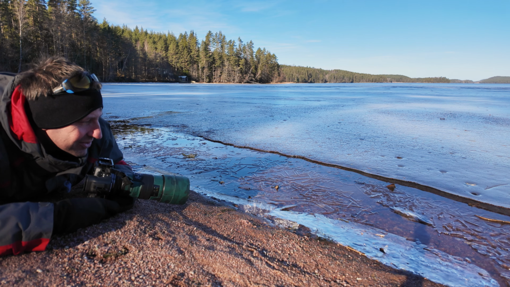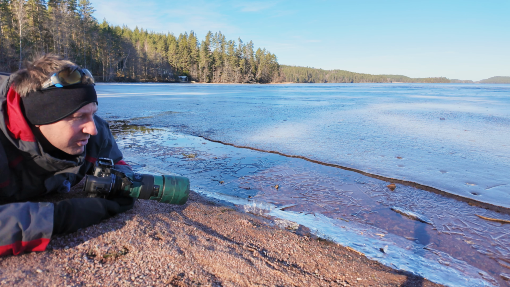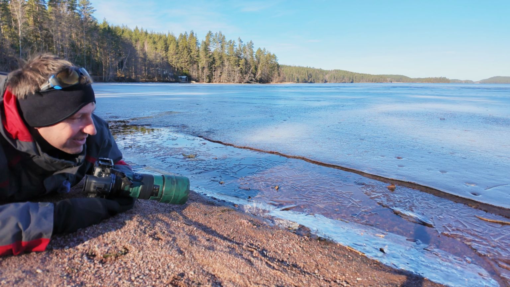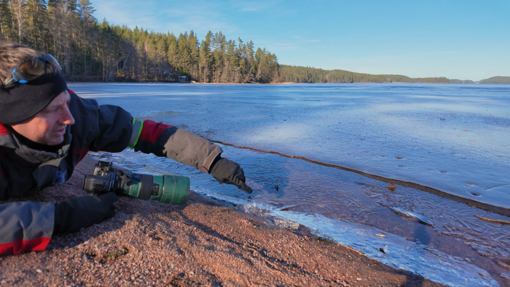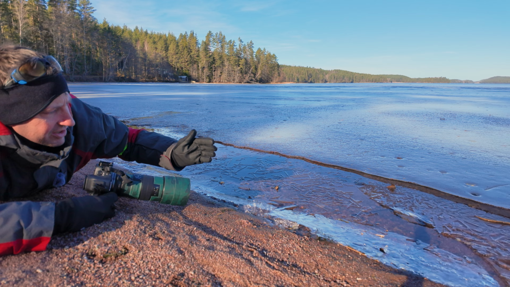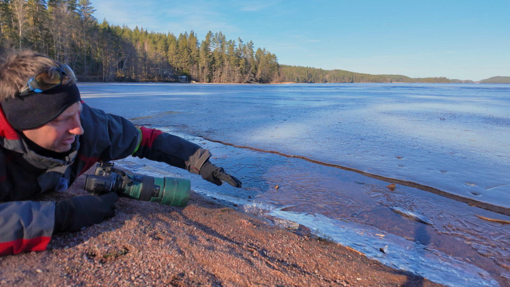Okay, and just now a picture basically composed itself in my viewfinder. I was not expecting to see that. I hope you can see here, just in front of me, there's an ice sheet that broke off from this main ice sheet here.